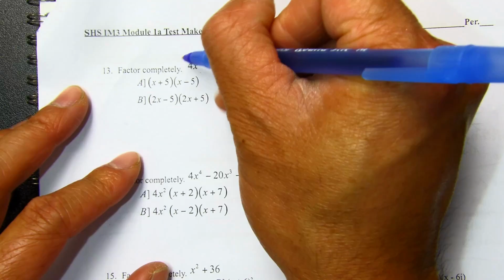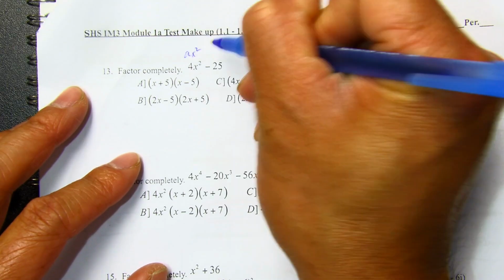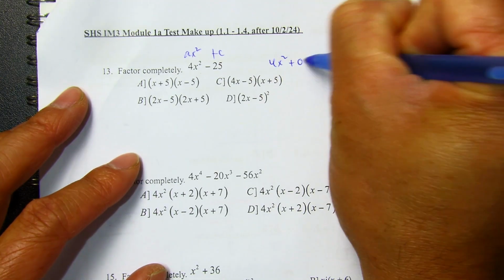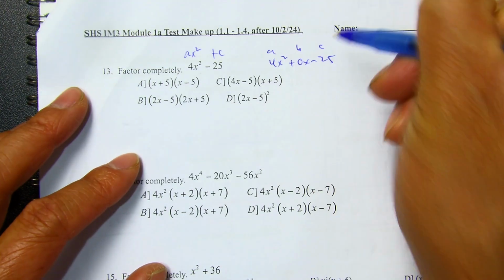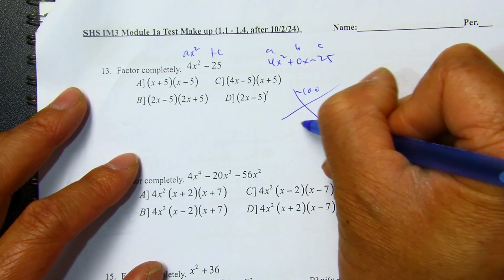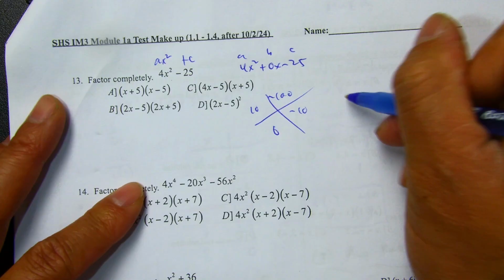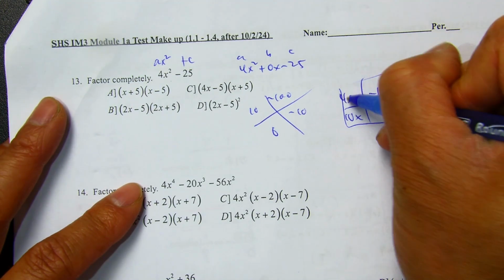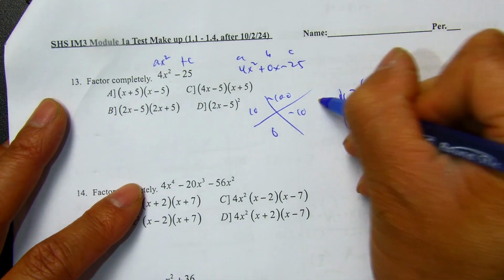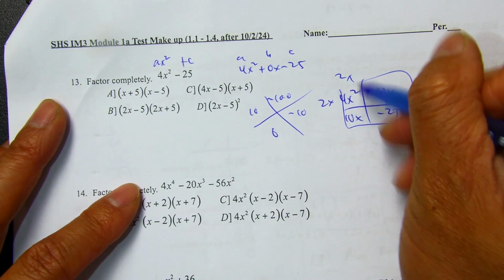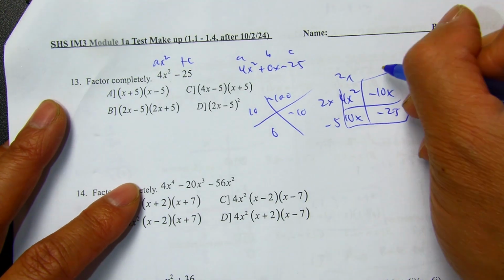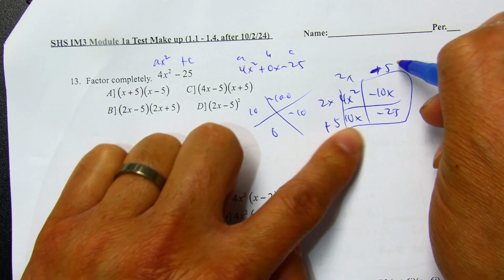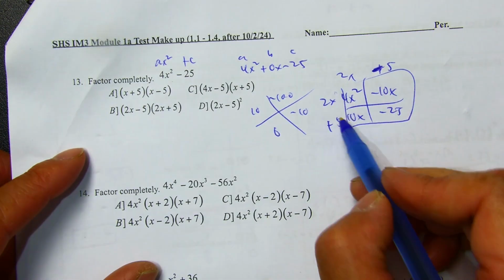Okay, 13, you have a difference of squares. There's a trick, but for our purposes, let's just do x box, put a 0x there. Negative 100, 0, 10, and negative 10. Don't forget to do the box because your A value is greater than 1. (2x), positive 5, and negative 5. Oh, switch those around. Wrong. There you go. And that would be choice B.